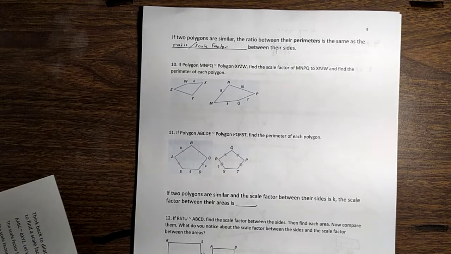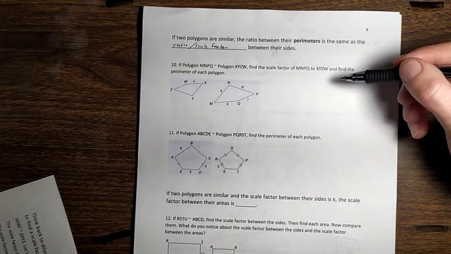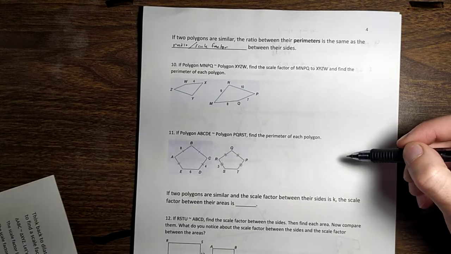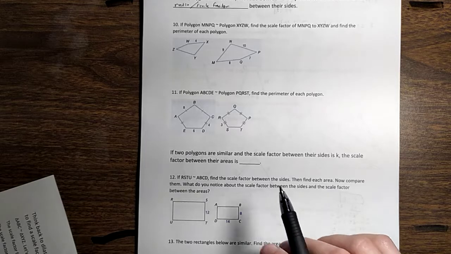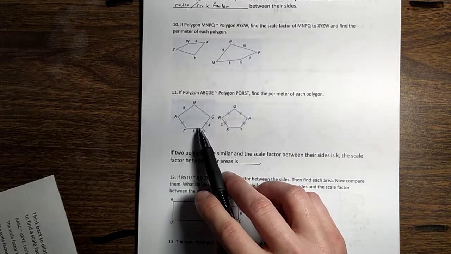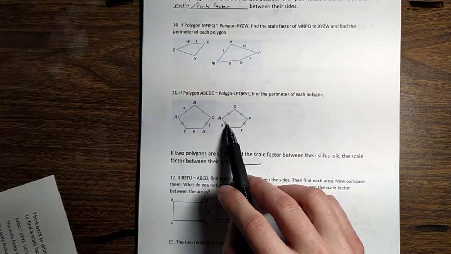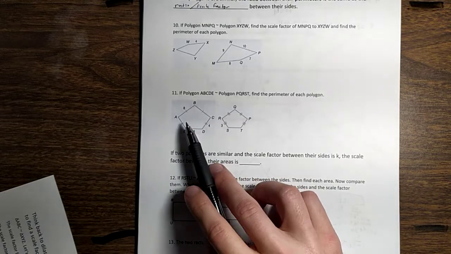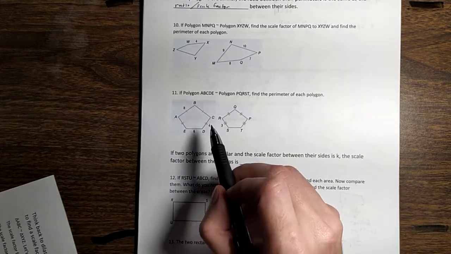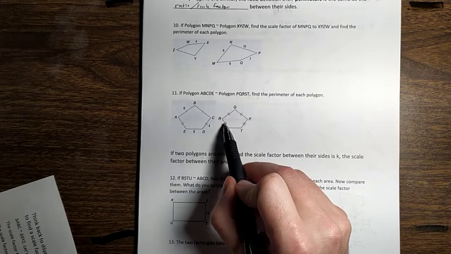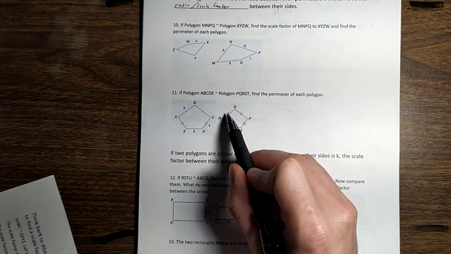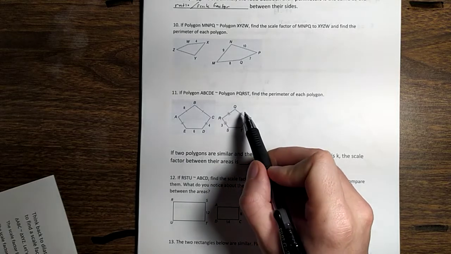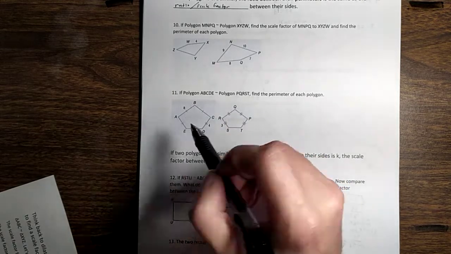Okay. This one you can do on your own. It's asking you to use similar figures to do this. So we see that these 4 tick marks mean that this length is the same as this length, because these both have 4 tick marks. These 3 mean that this length is the same as this one. And then it says that they're similar.